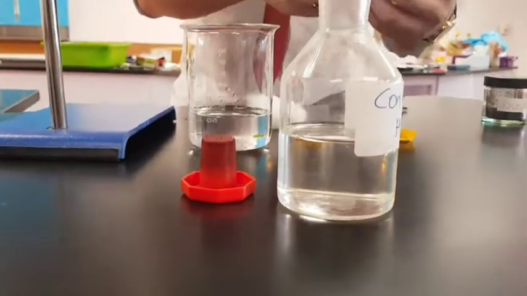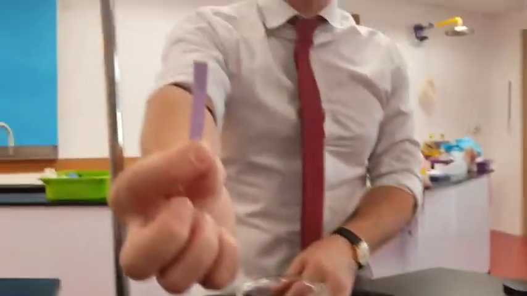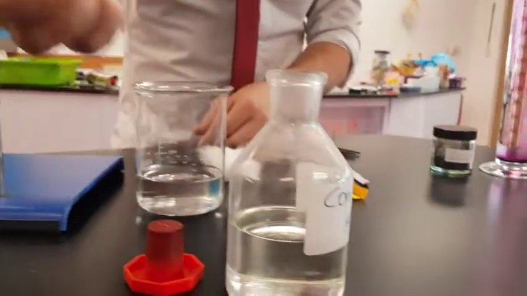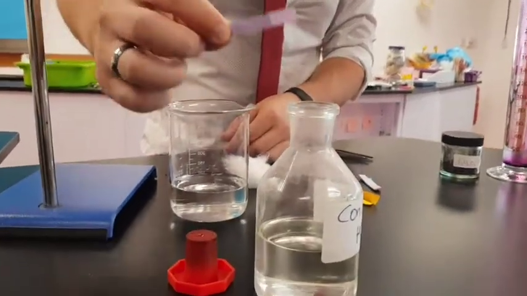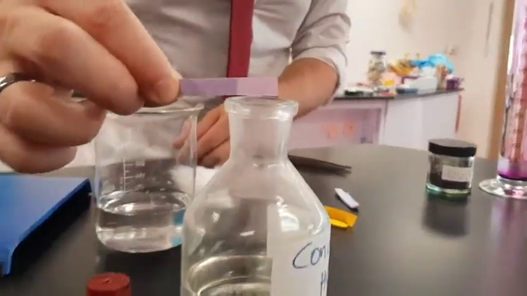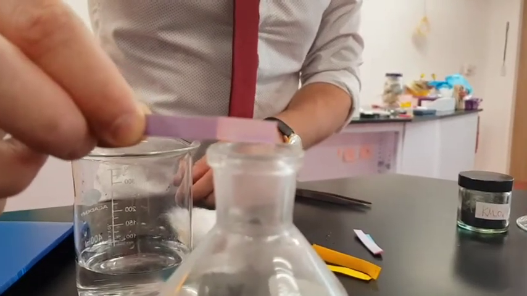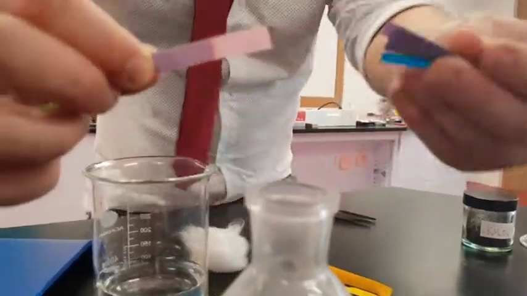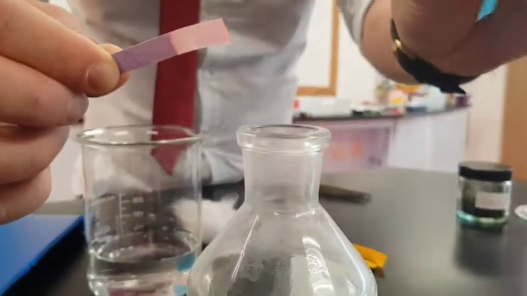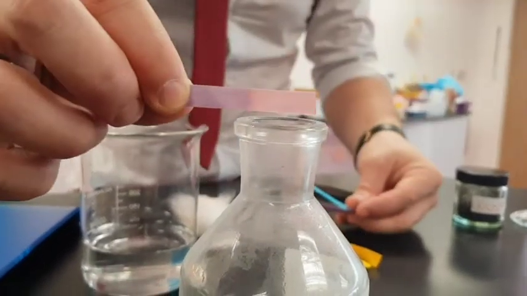Now this gas, we can test for it. We test for this using litmus paper. Now the litmus paper starts off blue. It stays blue until we dampen it. If we now put the damp litmus nearby, then we see that the blue litmus turns red. The reason being is the gas didn't work when it was dry. When it's dry, we see no colour change. But when it's damp, it turns red.